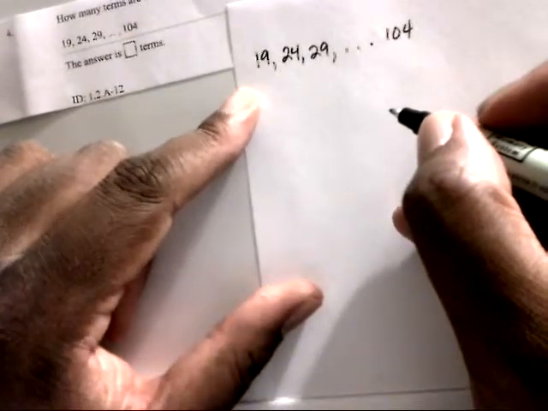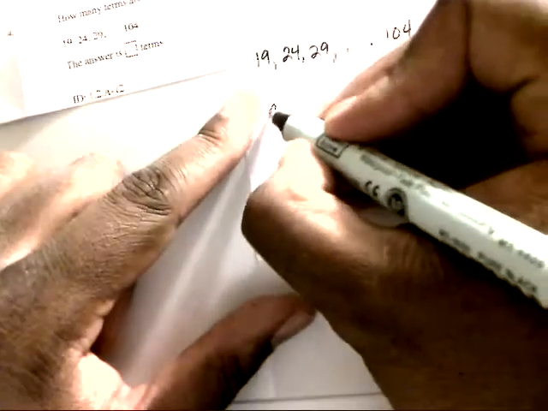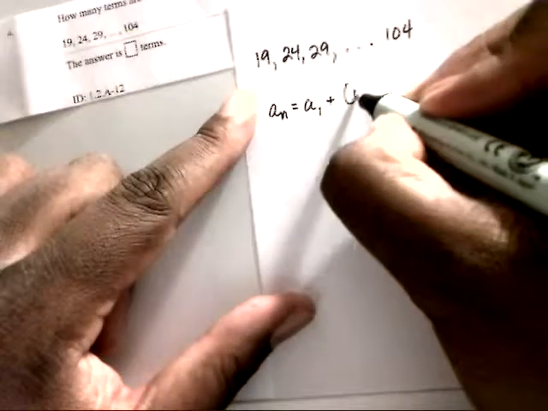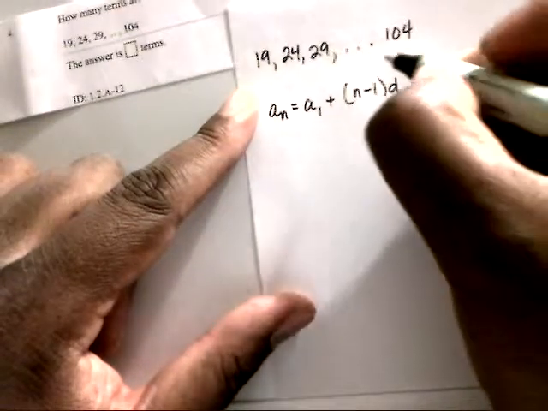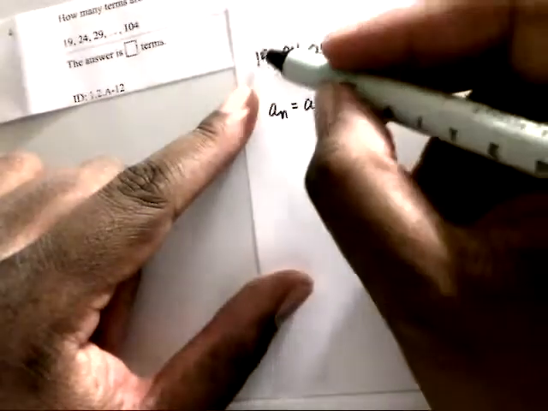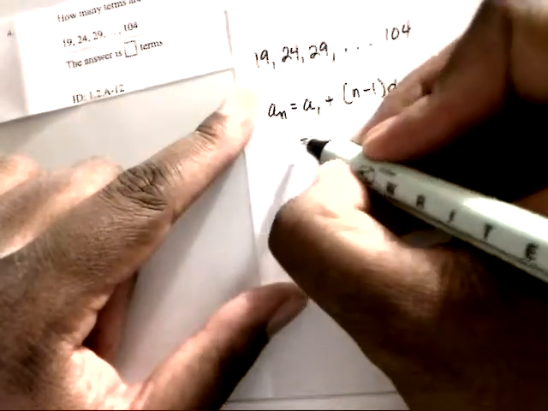We can use the formula, I think: A sub n is equal to A sub 1 plus n minus 1 times d to find out how many terms. The first term is 19, that's your A sub 1.